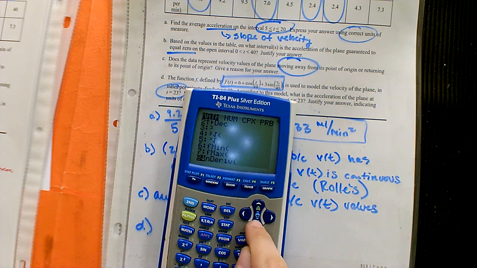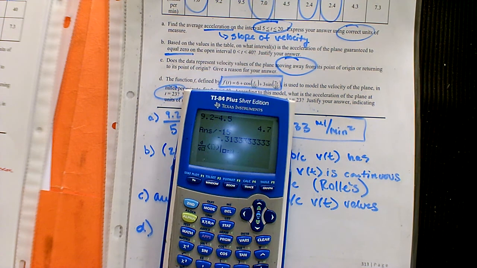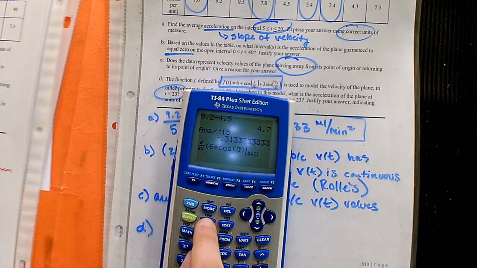Math, option 8. First box, always x. Middle box is the function. So 6 plus cosine x divided by 10. Close it off. Plus 3 sine of 7x divided by 40. Close it off.